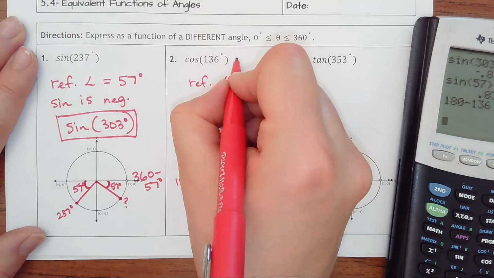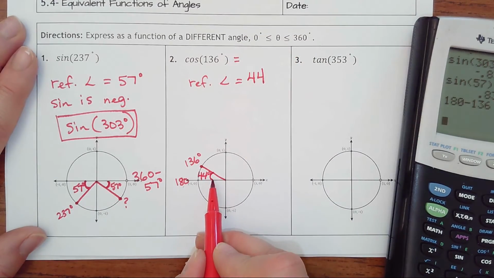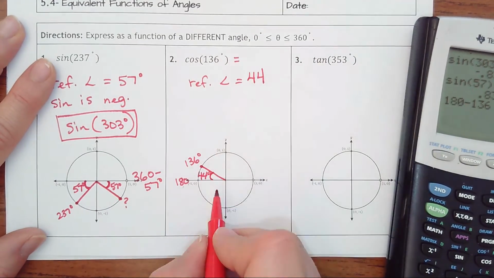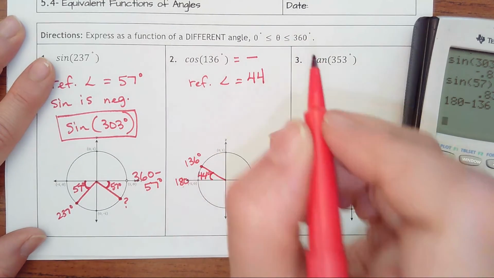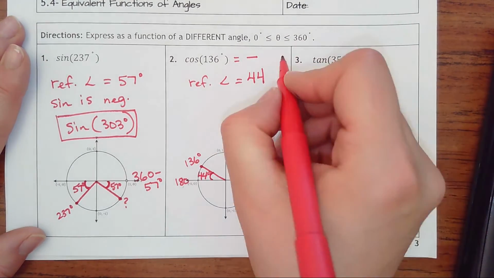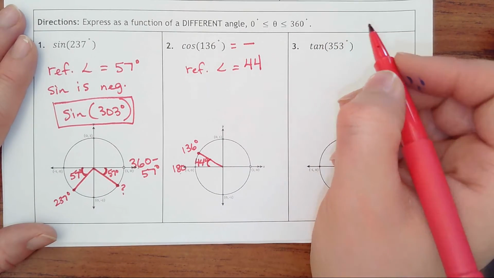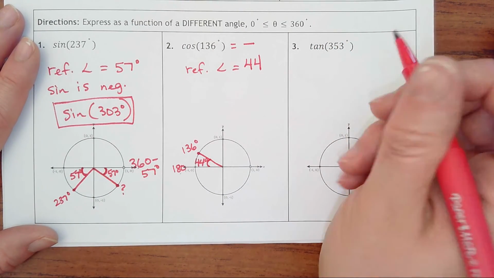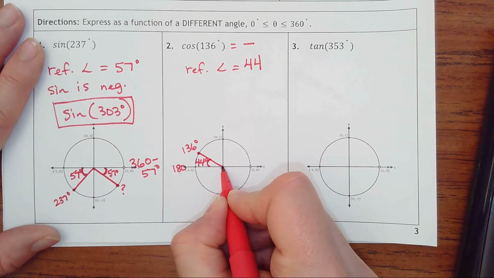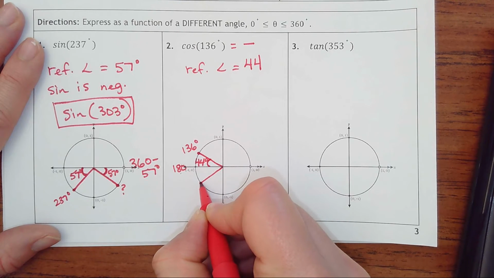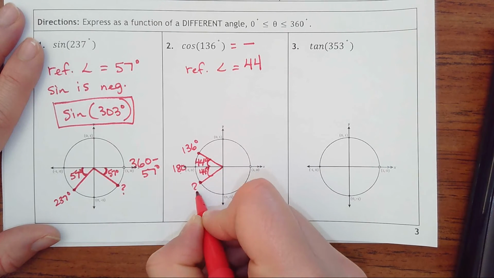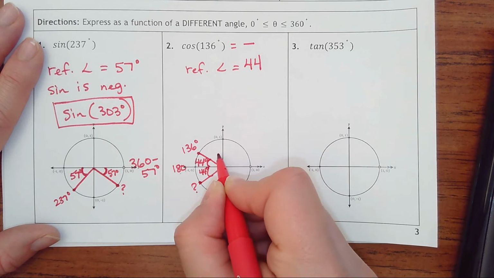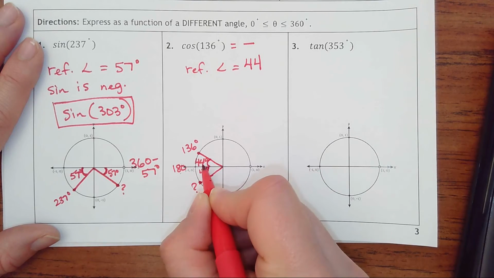Okay, cosine in quadrant 2, since it's an x value and I'm going back, that's a negative. So I have to think of where else is cosine negative. Where else would an x value be negative? That would be here in quadrant 3. So I want another 44 degree reference angle here. What would this actual measure be if I went all the way from standard position open to here?